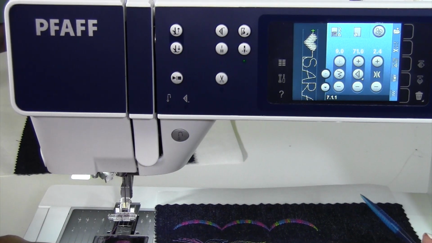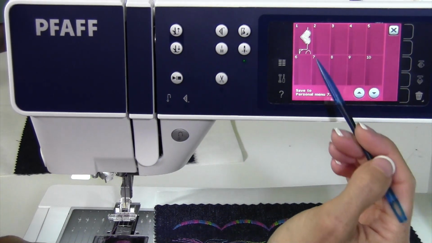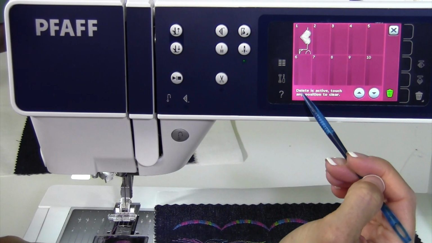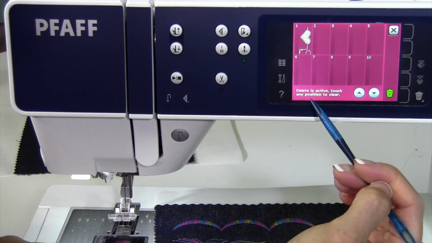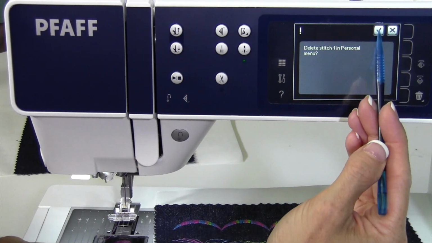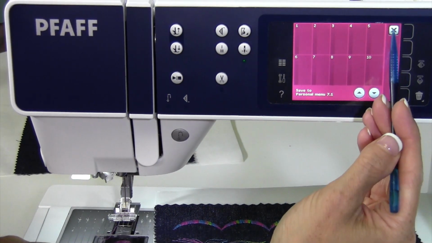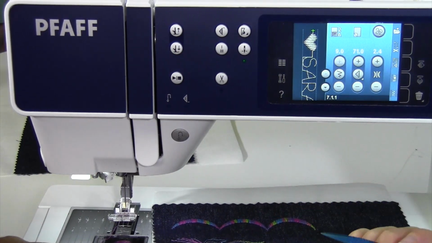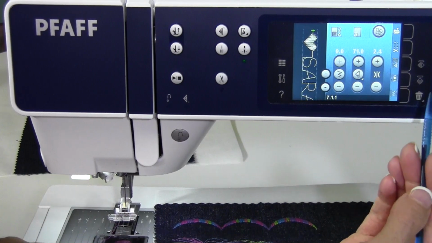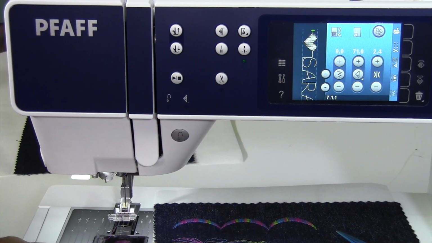If I want to delete it out of my memory, I go back into the saved folder, touch the picture for the trash can, and it'll say delete is active. Touch any position to clear. So if I just touch that, it'll ask you, are you sure you want to delete it? The check mark would be okay, and now it is not saved in my machine anymore. So easy to add things in, and then when you're done with them, easy to remove them with the trash can.